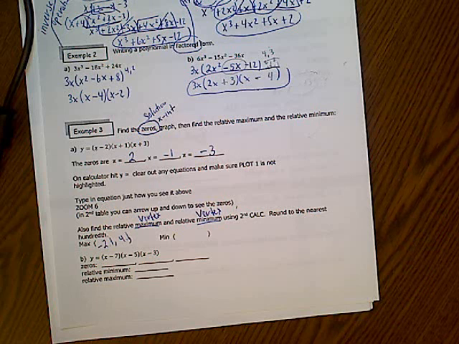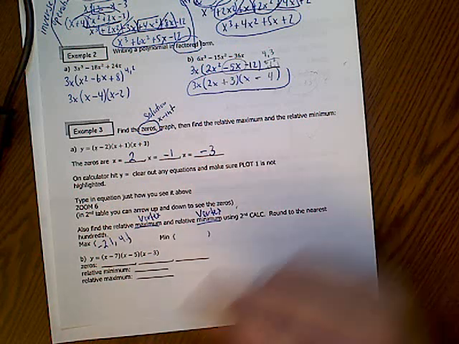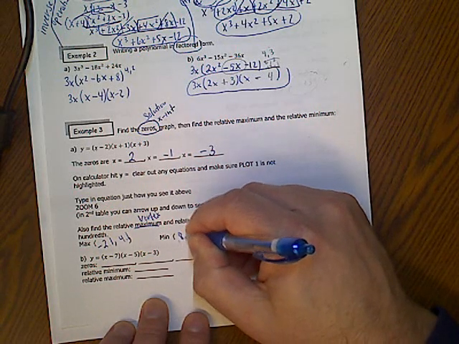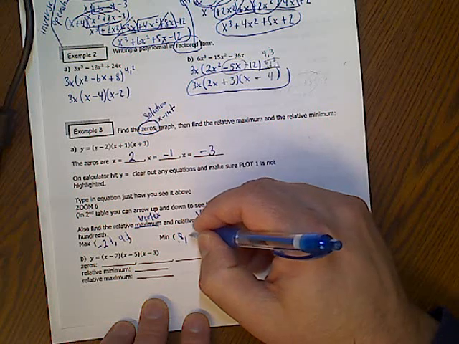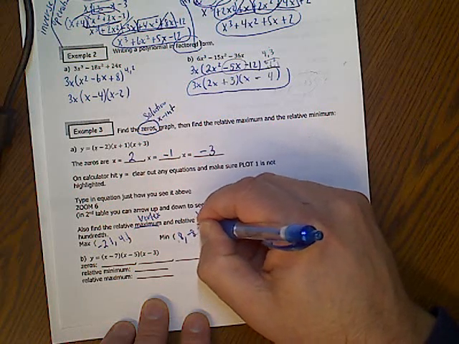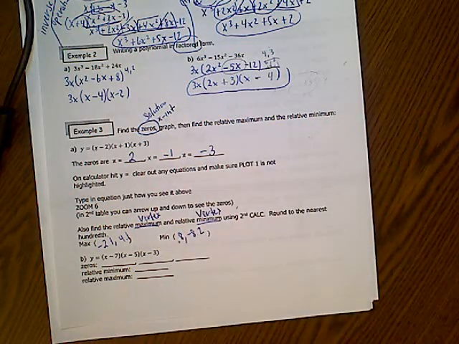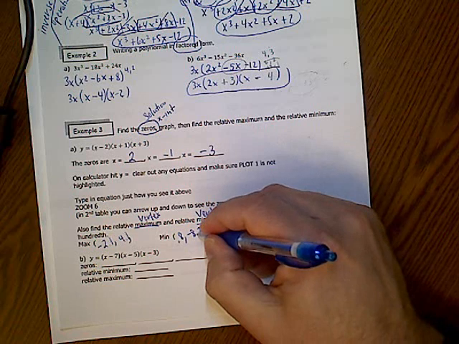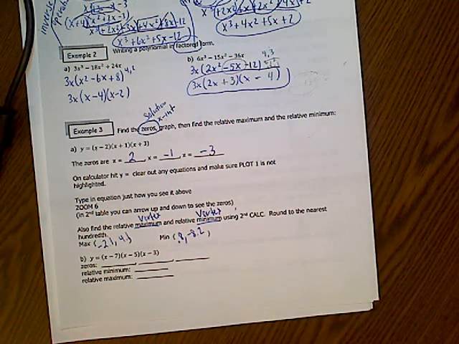Left of the valley, right of the valley. And now it's flashing on the valley. 0.8, negative 8.2. All right, any questions with that so far? It's pretty easy, right? Do the exact same thing then on B.